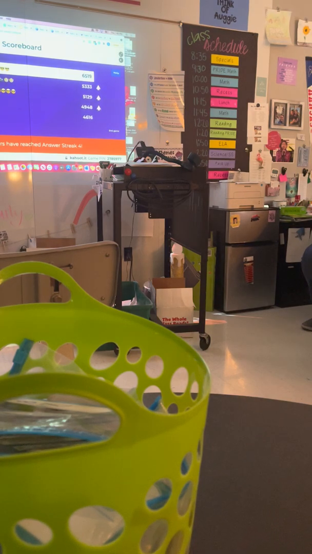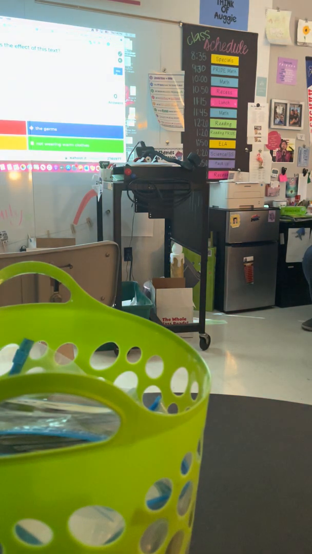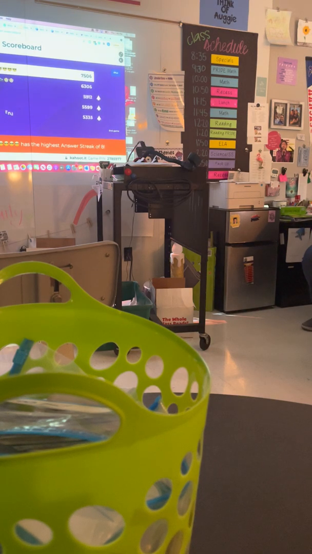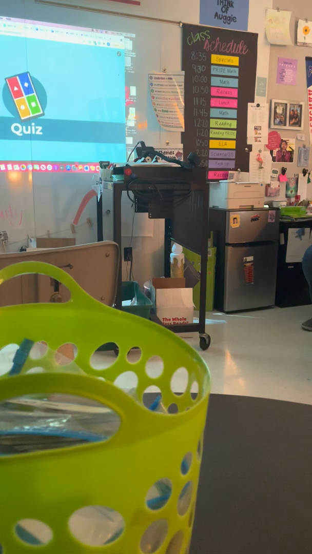Junior, still killing it. All right, let's go number 8. What's the effect of this text? I might have just given this away. So it's the same passage. Germs are the cause, what's the effect? Just gave you a clue. Getting sick, right? You get exposed to germs, the effect is you get sick, right? All right, Junior's still up there.